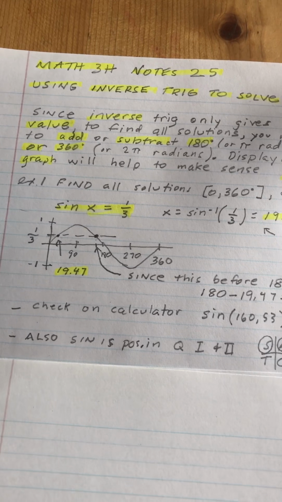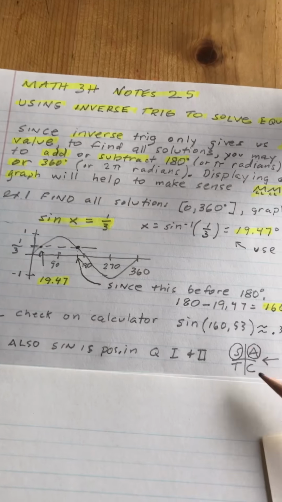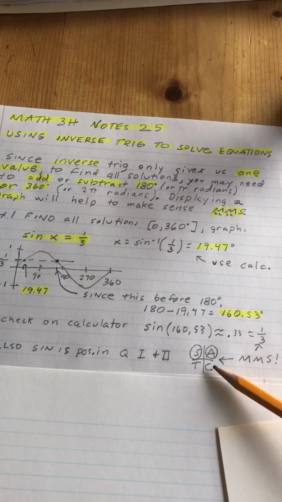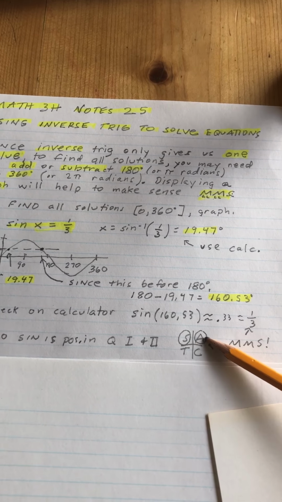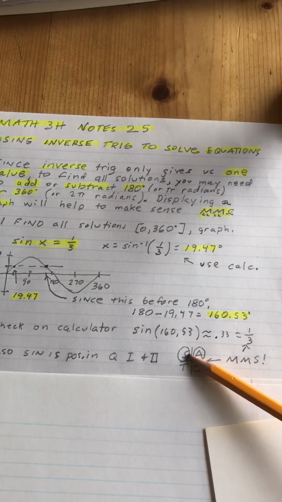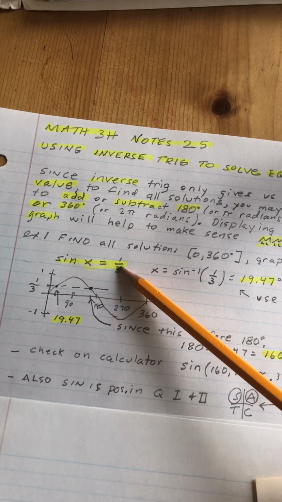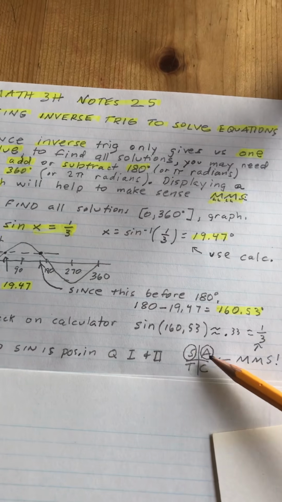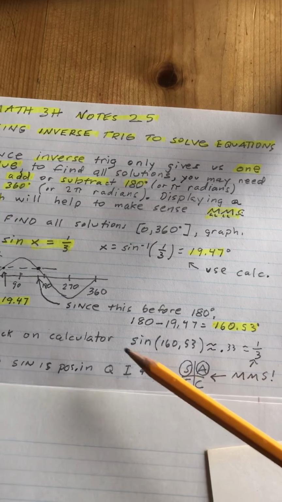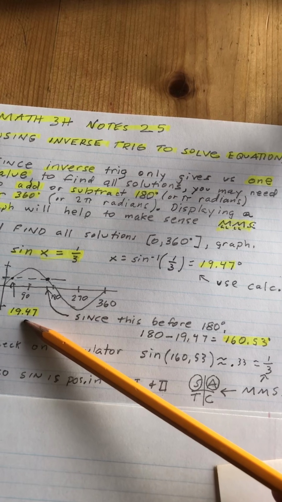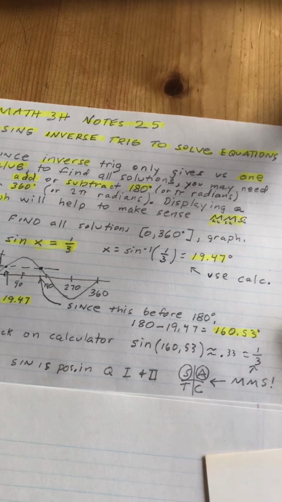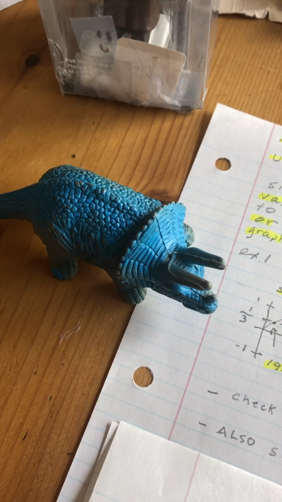Here's another way that math makes sense. Oh, remember we learned the saying, all students take calculus? And that tells us that in the first quadrant, everything's positive. In the second quadrant, sine's positive. Well, wait, this was a positive value of 1/3. So the sine is positive in quadrants 1 and 2. Oh, that makes sense. These values, 19.47 and 160.53, are in quadrant 1 and 2. What do you think? Is math making sense?